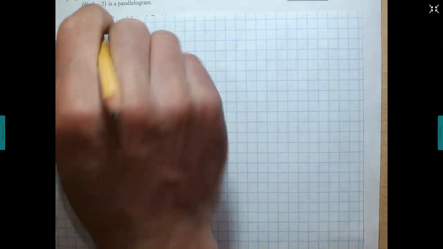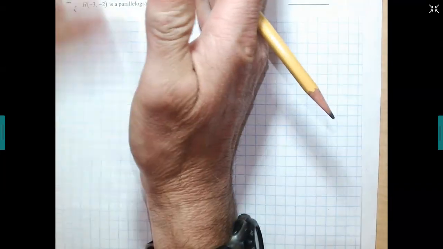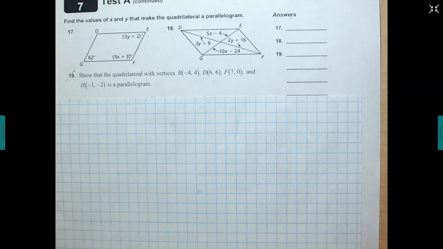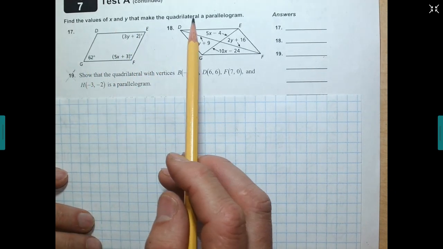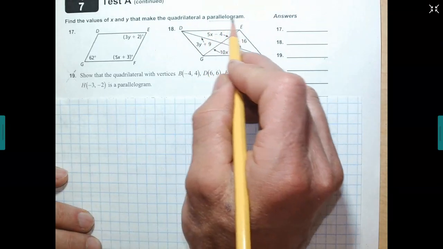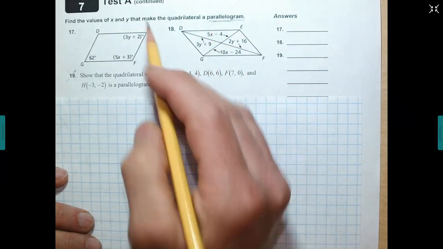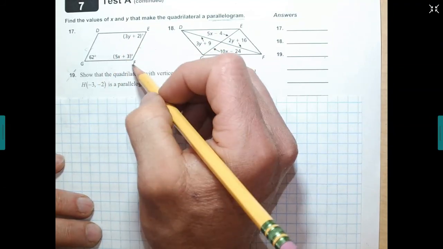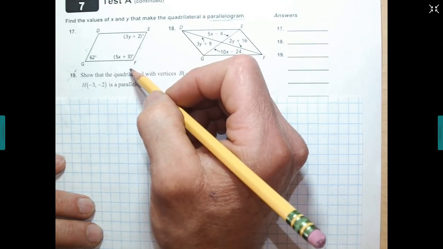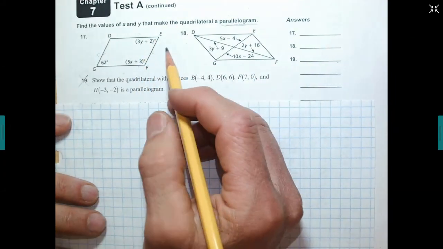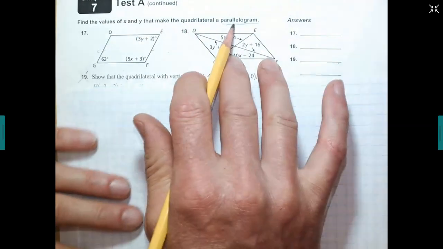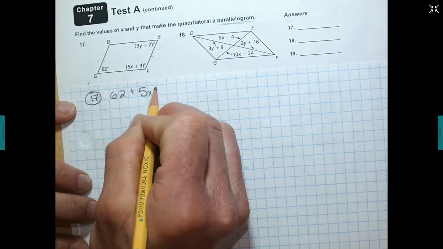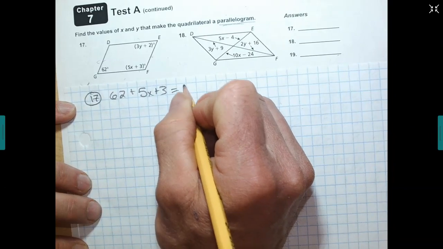All right. Moving right along. Number 17. All right. Find the values of x and y that make the quadrilateral a parallelogram. So this is what we need to know, a parallelogram. We know that the sides are parallel. So we know that sides are equal and parallel. And we also know that opposite angles are equal and consecutive angles equal 180. So find x and y. Let's see. We know that 62 plus 5x plus 3 equals 180.